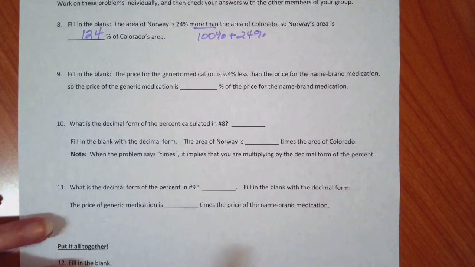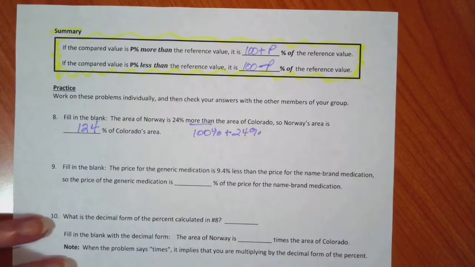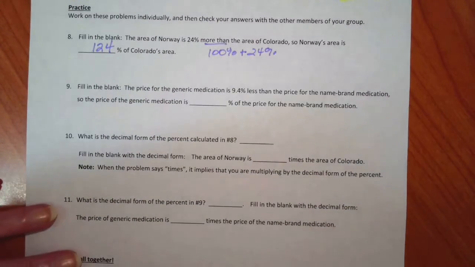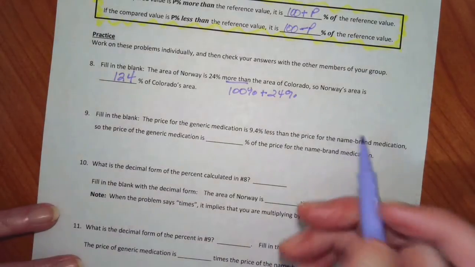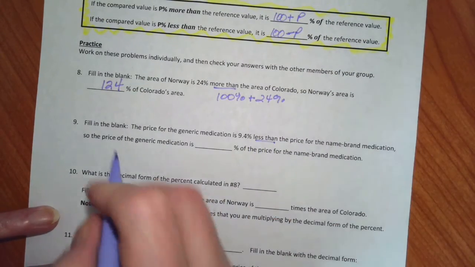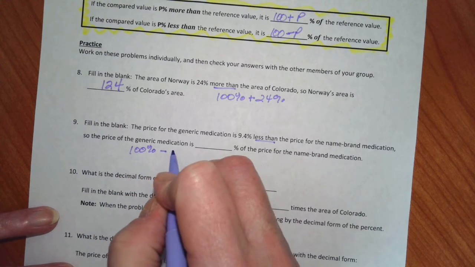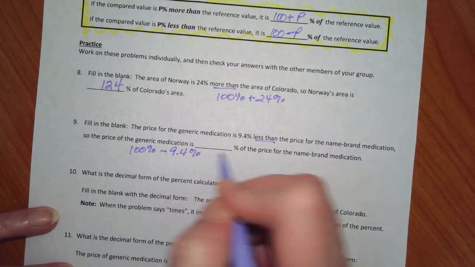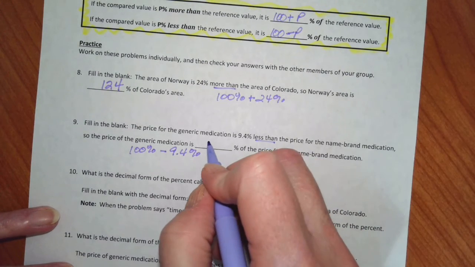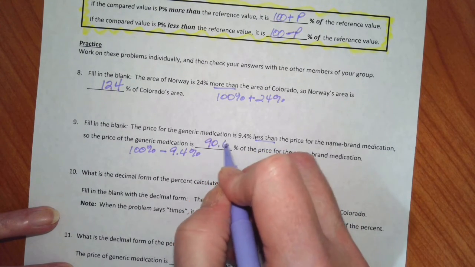The price for a generic medication is 9.4% less than the price of the name brand medication. Since it is less than, that means I'm going to subtract. So I'm going to take 100% minus 9.4%, which means it is 90.6% of the price.